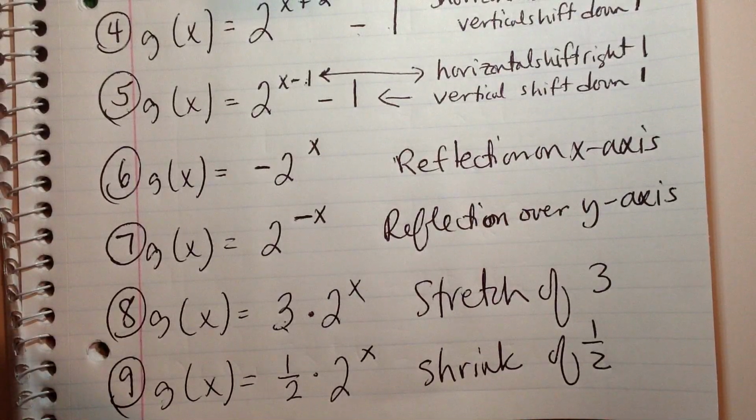We would keep the x's just the same. But to find the newly shrunk y values, we would multiply every one of the original y's by 1/2 to get our ordered pairs of our shrink.